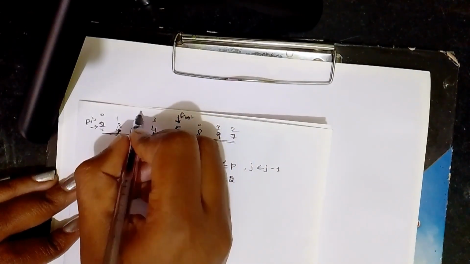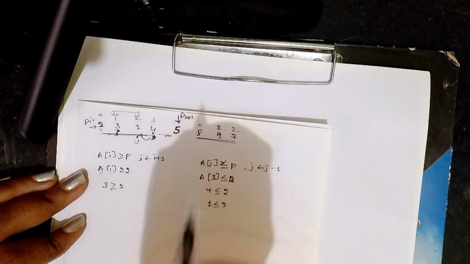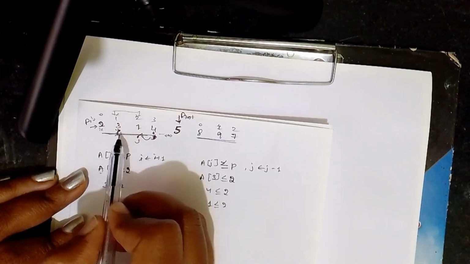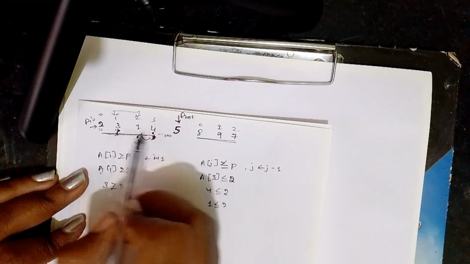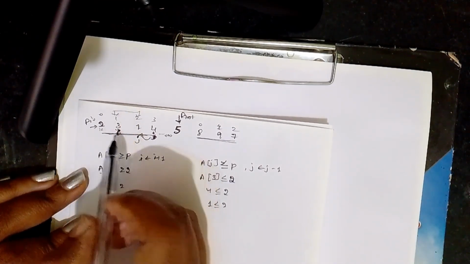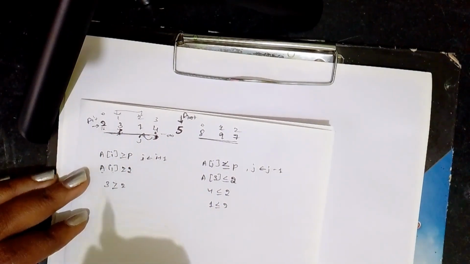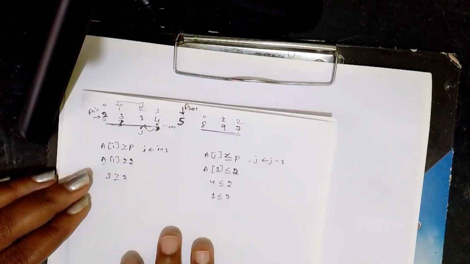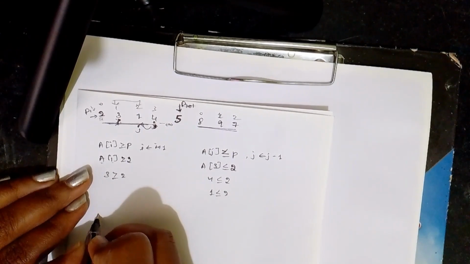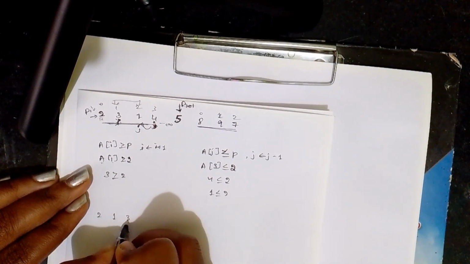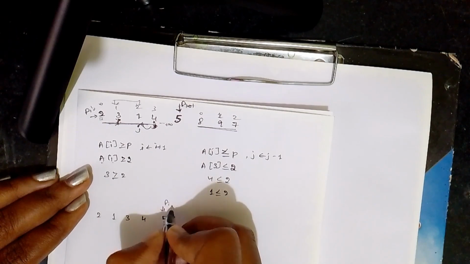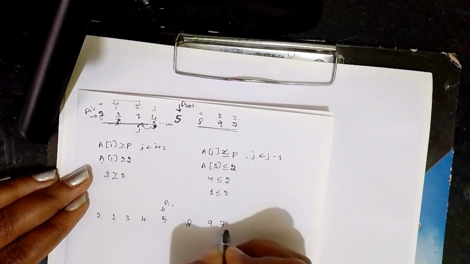Now we have to swap these two elements. The swapping of the pivot element takes place only when j and i cross each other, right? Only then we have to swap this pivot element with j. Okay, this is a main point we have to remember. We have to swap these two. We will get 2, 1, 3, 4. 5 will be at its place. We have this pivot element and 7.